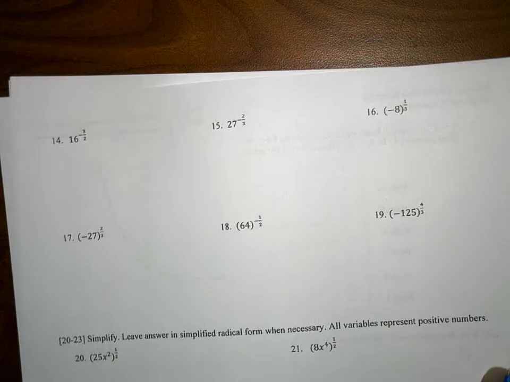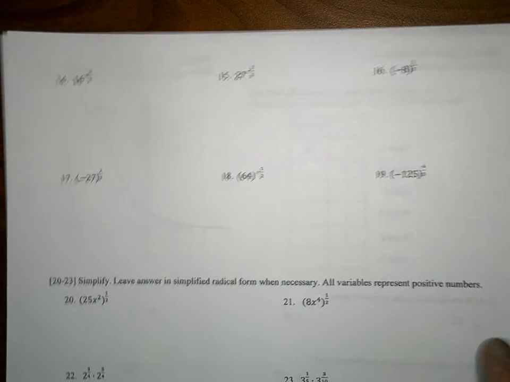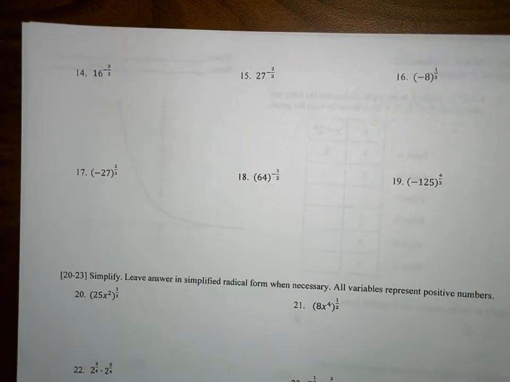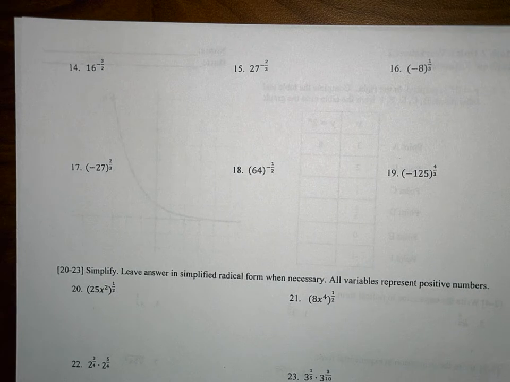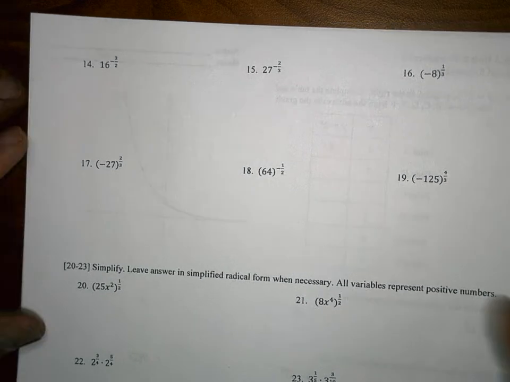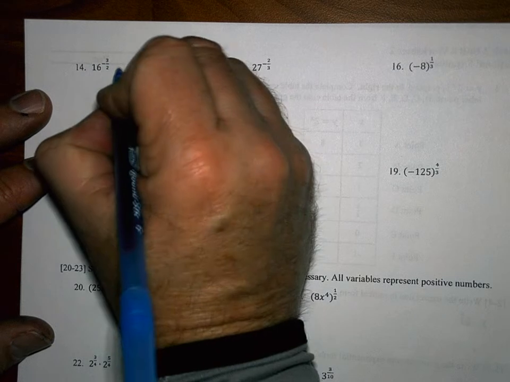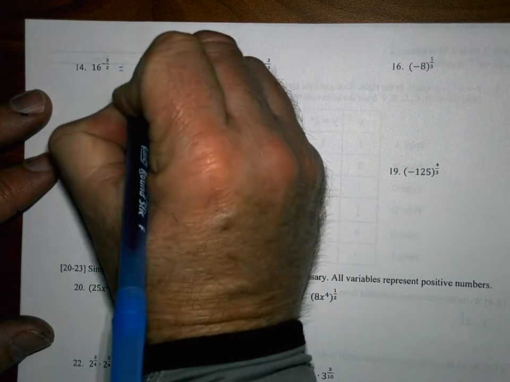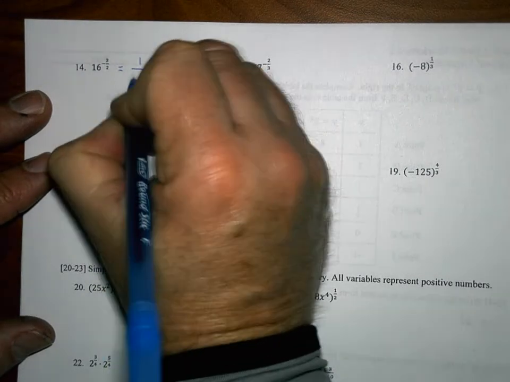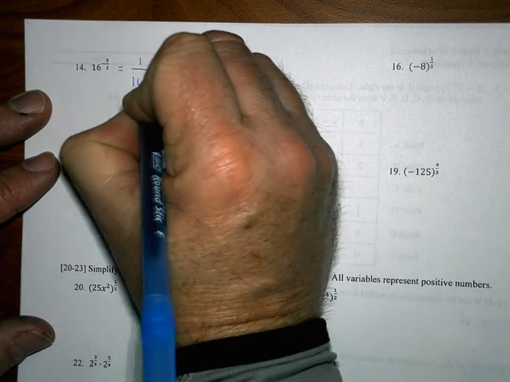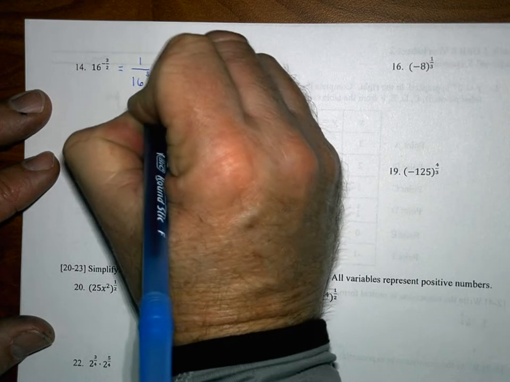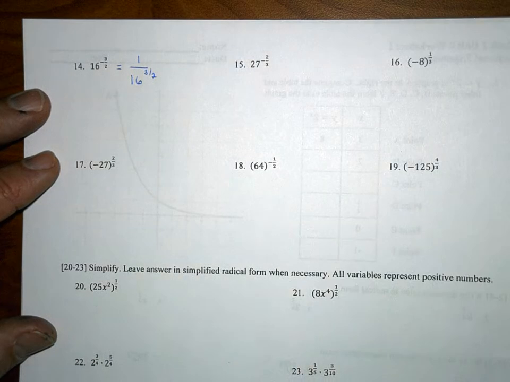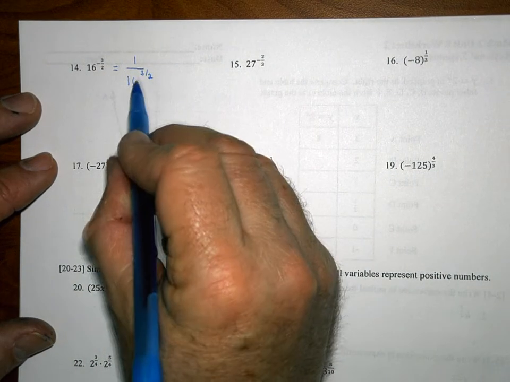Number 14 on the back side of your handout. All right, there we go. Now, once again, I have a negative exponent or a negative power, however you want to refer to it. You have to first rewrite the problem as a positive exponent. So 16 to the negative 3 over 2 power would become 1 over 16 to the positive 3 over 2 power.